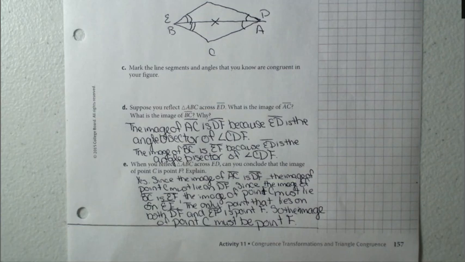Then it asks, can you conclude that the image of point C is point F? And yes, because we know that the image of AC is DF, the image of point C must lie on DF. And since the image of BC is EF, the image of point C must lie on EF. Well, the only point that lies on both DF and EF is point F. So the image of point C must be at point F. On to your debriefing.